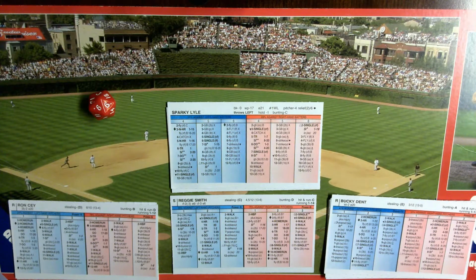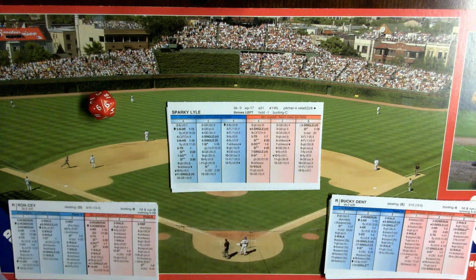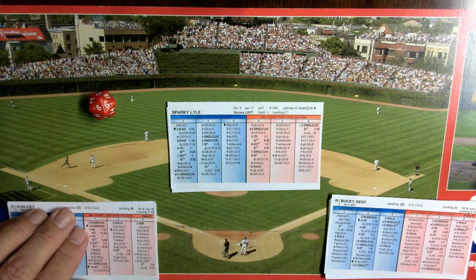So for the first time in the game, offensively, the Dodgers have something to be cheering about. First hit allowed by Gullett. First one allowed by the Yankees. So the Dodgers cut the lead to 4-1.